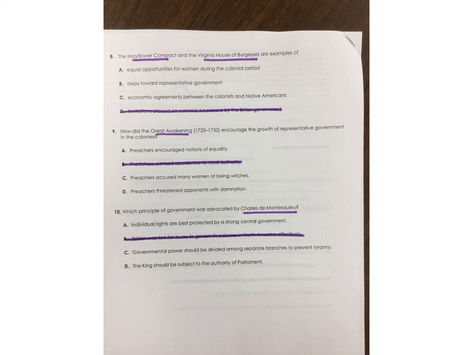Number 10. Which principle of government was advocated by Charles Montesquieu? A. Individual rights are best protected by a strong central government. C. Governmental power should be divided among separate branches to prevent tyranny. Or D. The king should be subject to the authority of Parliament.